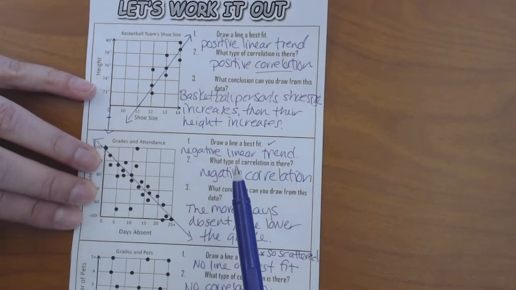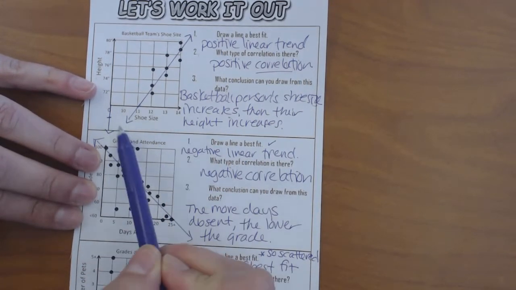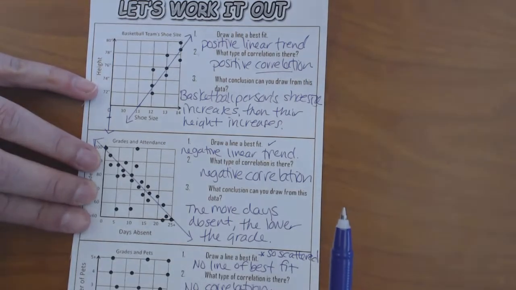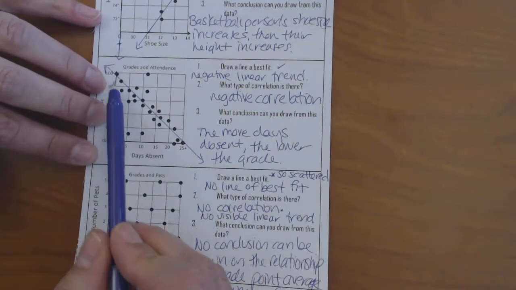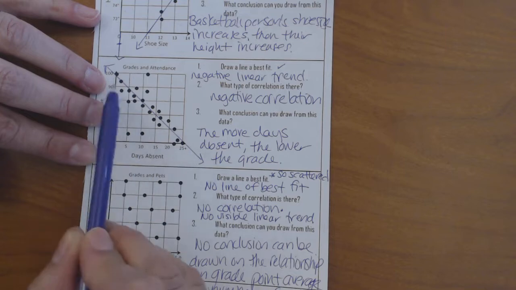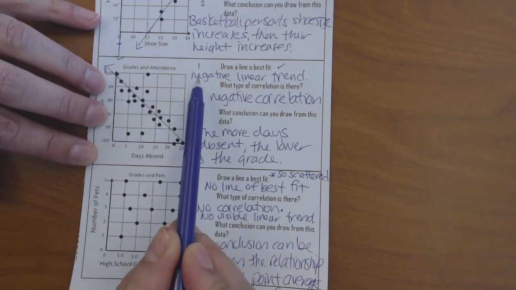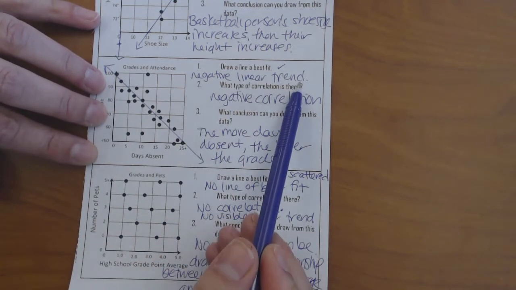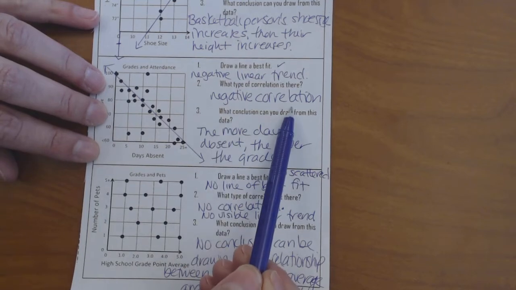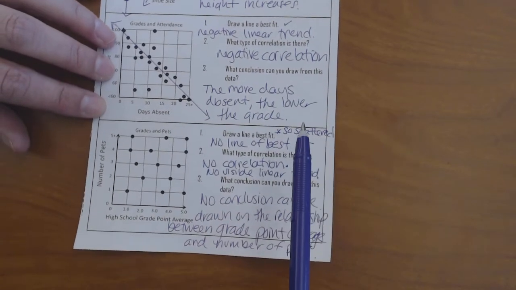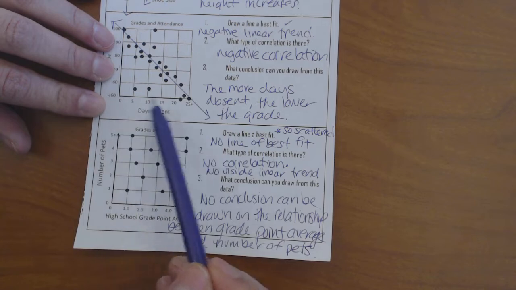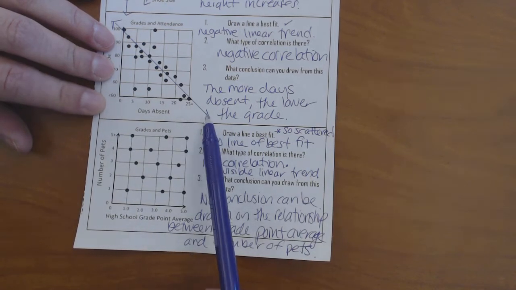That was a positive correlation. So as shoe size increased, the height of members of the basketball team increased. Here we saw that we had a negative trend, so we drew our line of best fit in, and we could do that because we had a negative linear trend, which means we had negative correlation. And so the conclusion, the justification, is that the more days absent, the lower your grade is going to be.